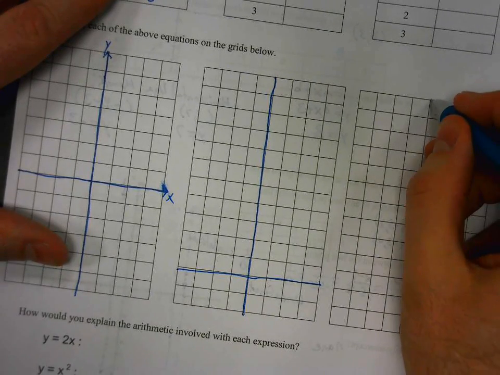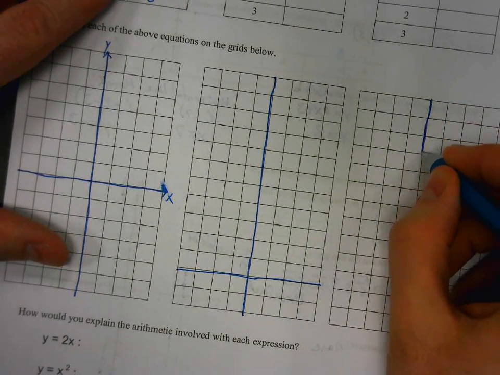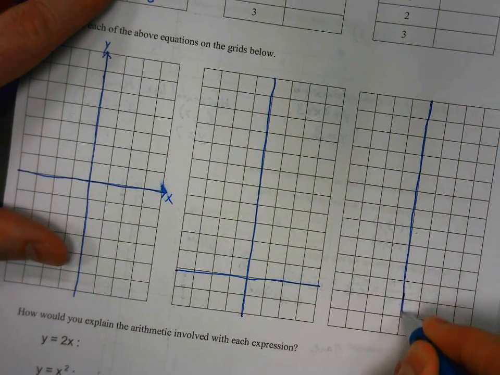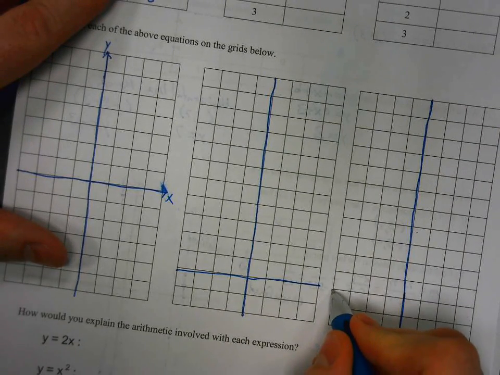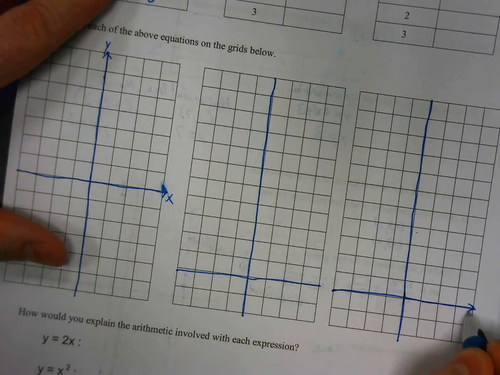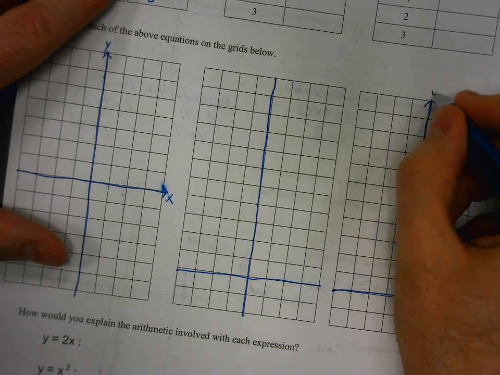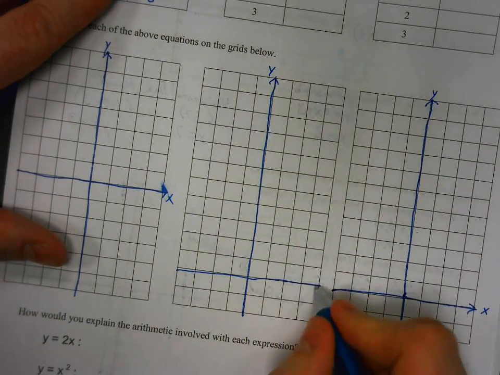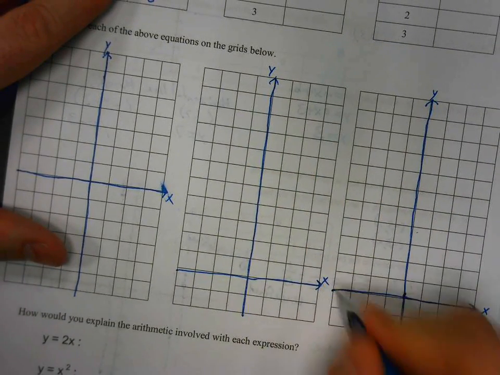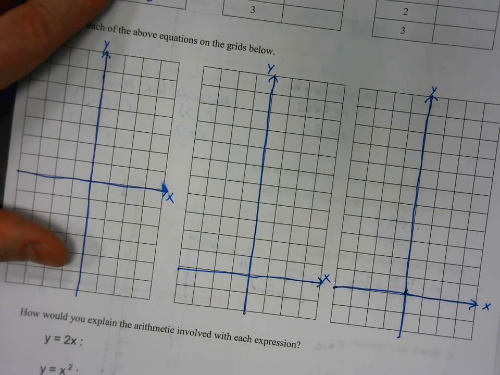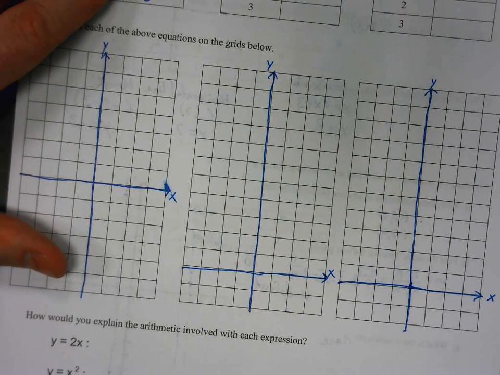Okay, same thing for the y equals 2 to the x. X goes from negative 3 to 3. So we're going to put the y-axis kind of right in the center there. And the x-axis we'll put close to the bottom because we don't need any negative y values. Okay, so that's where we'll put our axes for those last two equations.